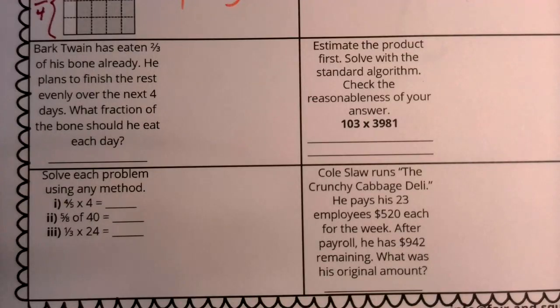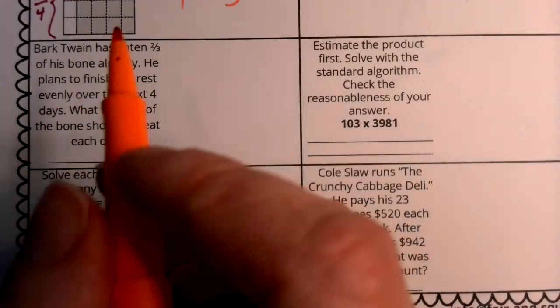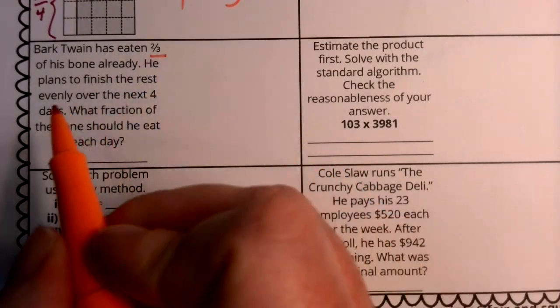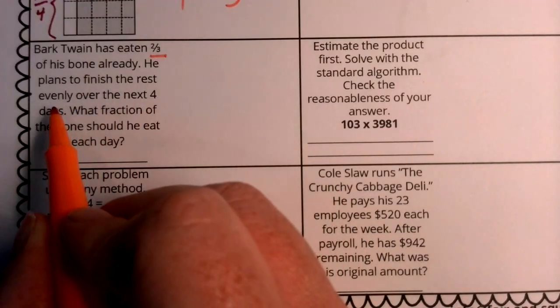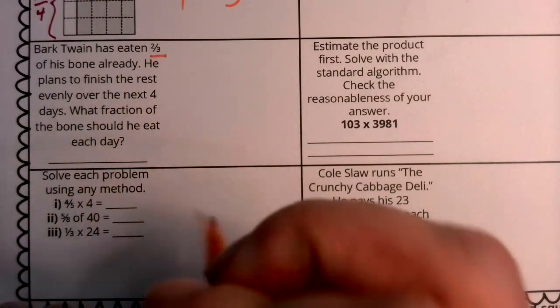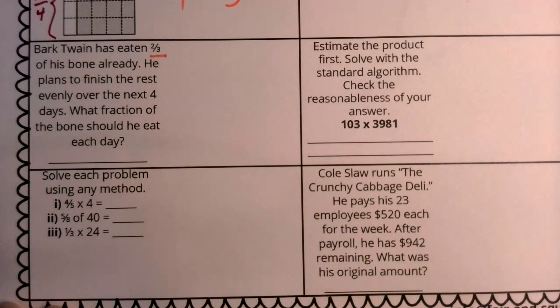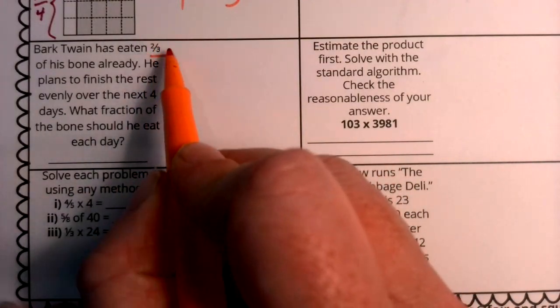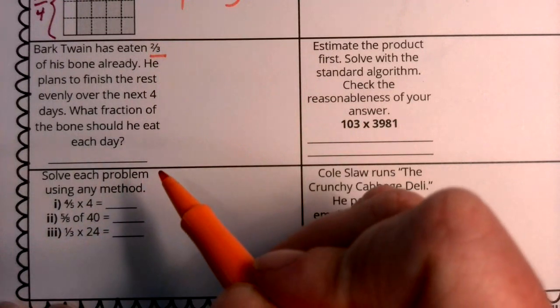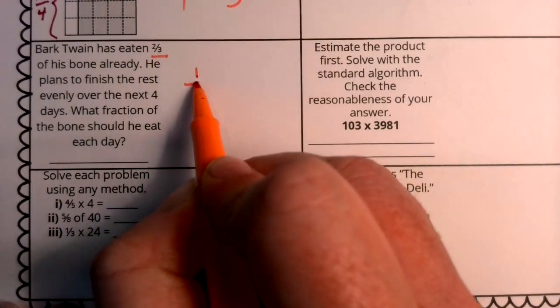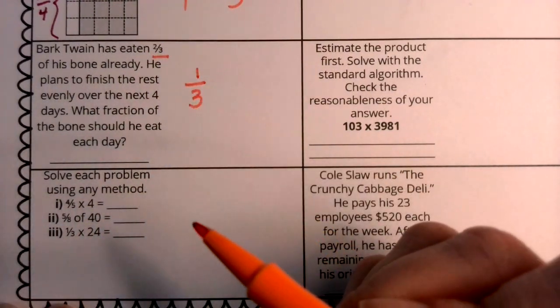Mark Twain has eaten 2/3 of his bone already. He plans to finish the rest evenly over the next 4 days. What fraction of the bone should he eat each day? So if he's eaten 2/3, how much does he have left? He has a third left, right?